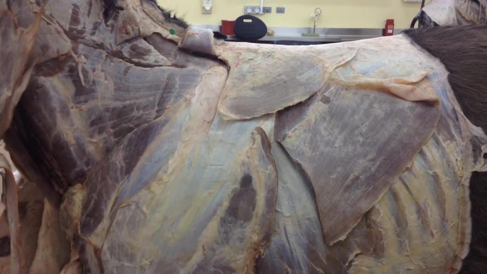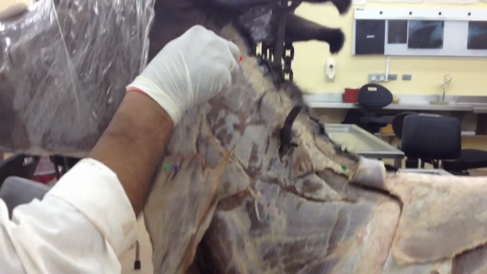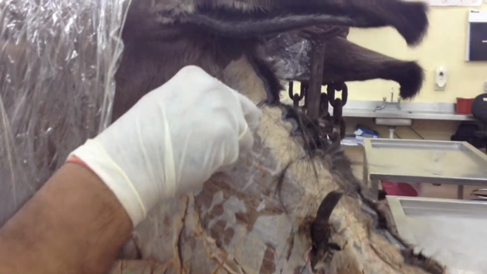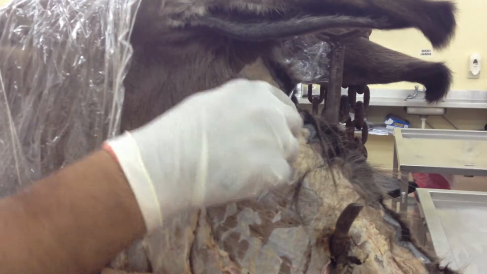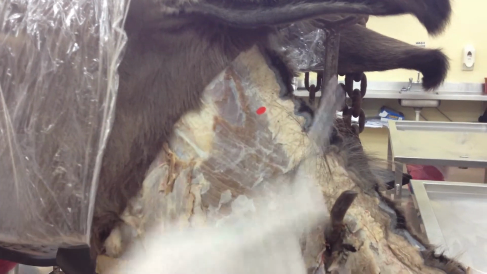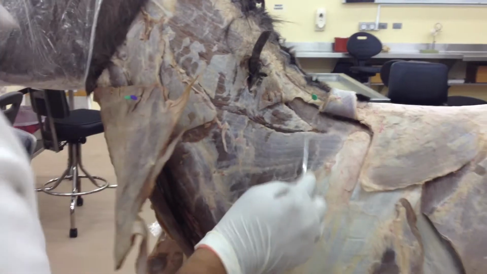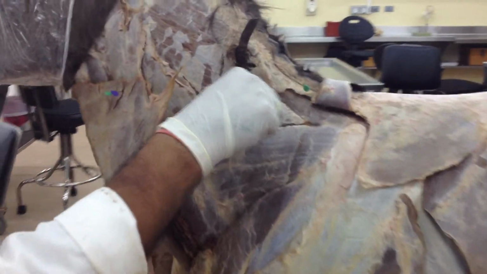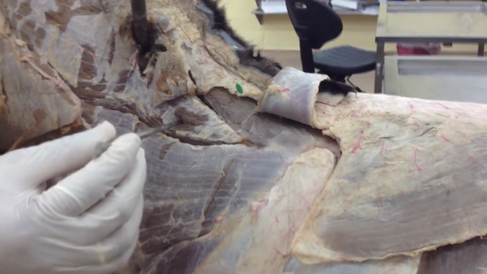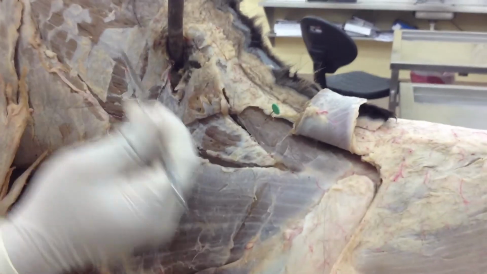Then other bursae which are associated with the nuchal ligament are the cranial nuchal bursa and the caudal nuchal bursa. But those are more related to the funicular part of the ligamentum nuchae. So what about this muscle here? What muscle is that? Splenius. Okay, so that is splenius muscle.